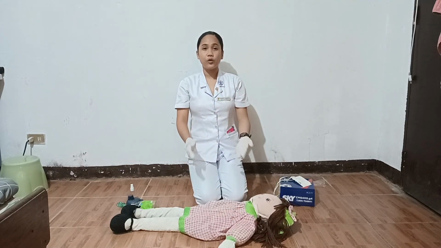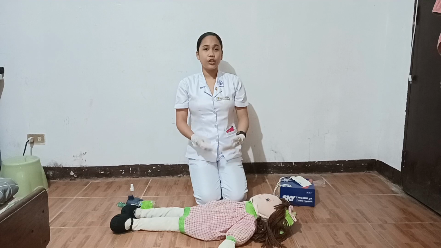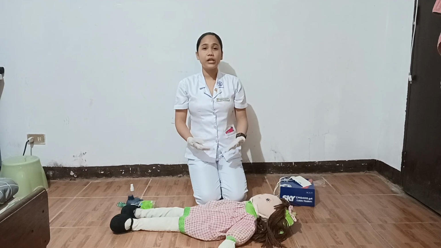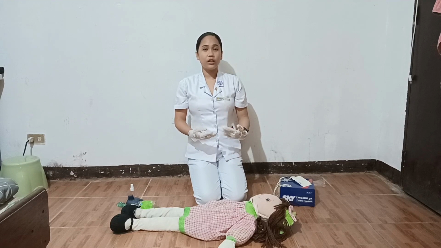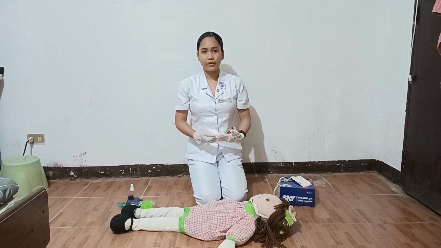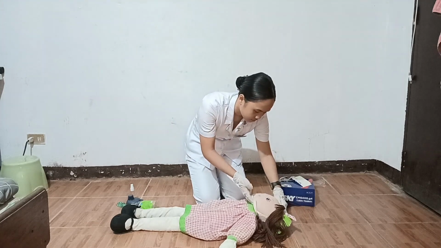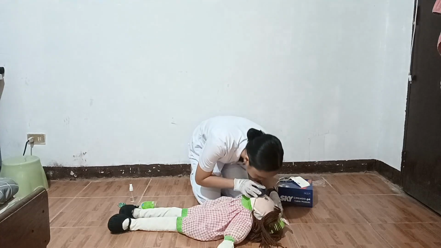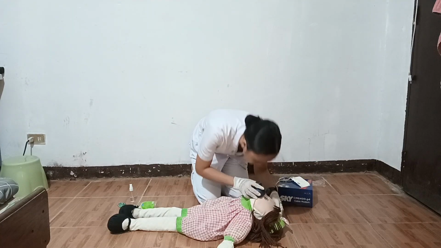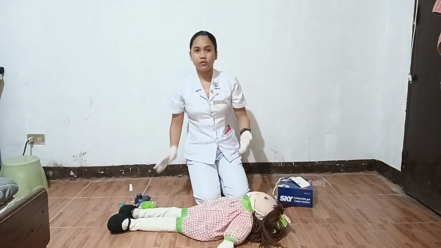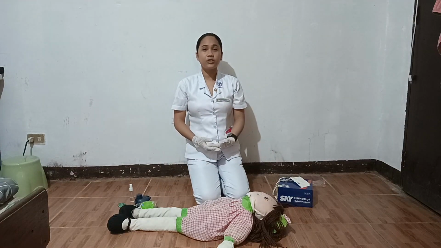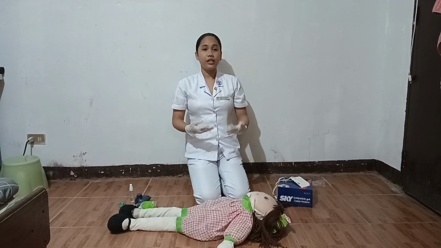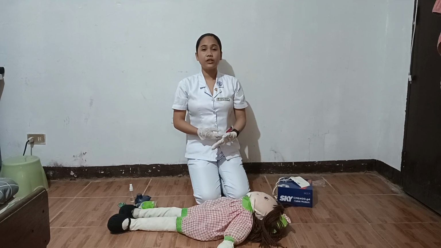Okay, so after doing compressions, immediately administer 2 rescue breaths to the patient with the help of a barrier device while covering the patient's nose and also tilt the head to open the airway. Okay, continue doing 30 compressions and 2 rescue breaths until an emergency responder arrives, and it should be a 30 to 2 compression ventilation ratio.